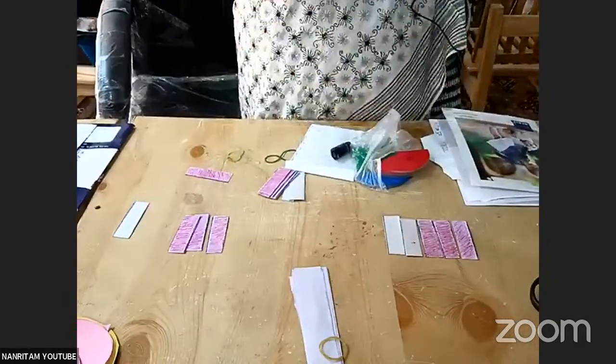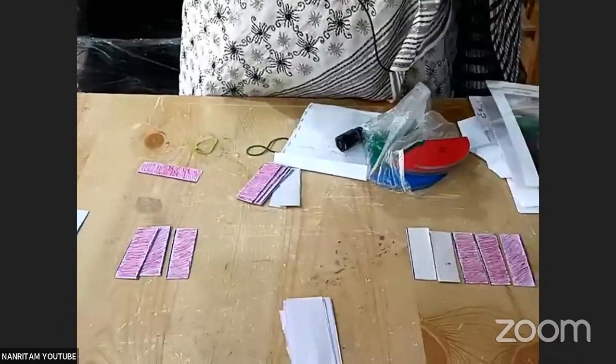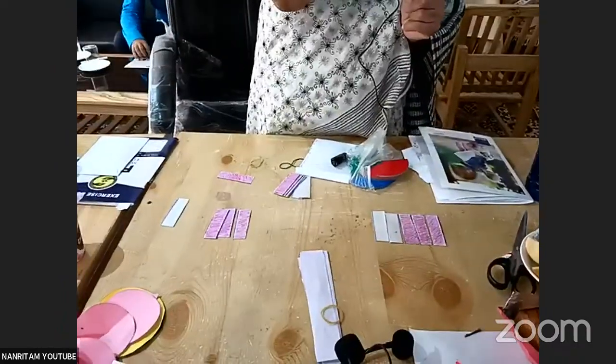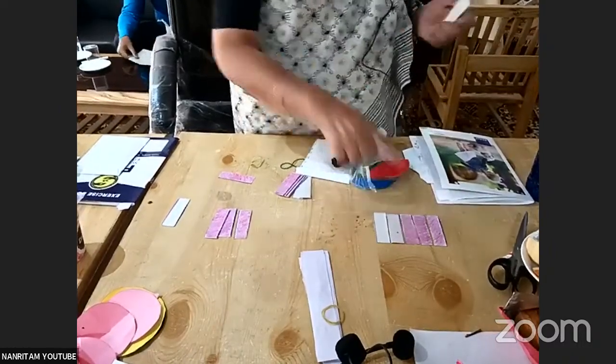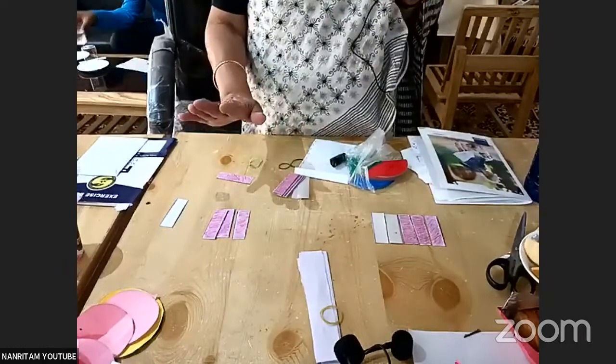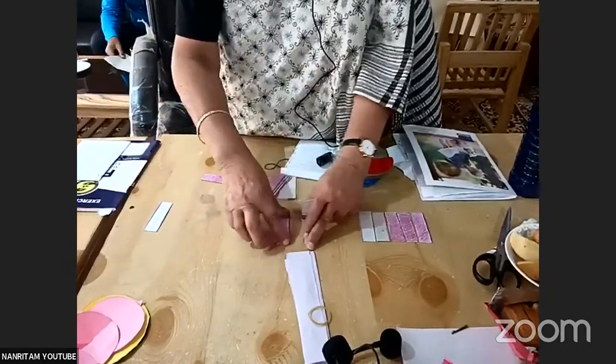This is just like a bar. Each bar is divided into 5 equal portions. Out of that, we are taking 3. So this is 3/5. And how many 3/5 do we need? 4 times. So we are making 4 of 3/5 here.